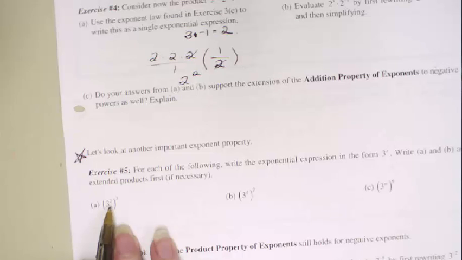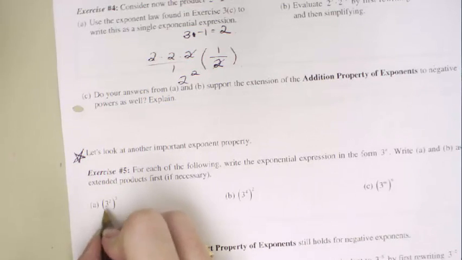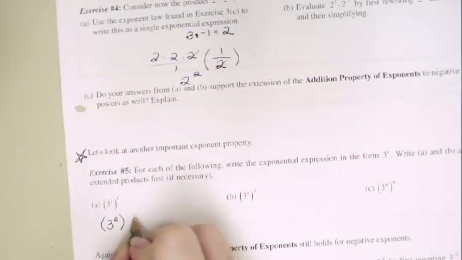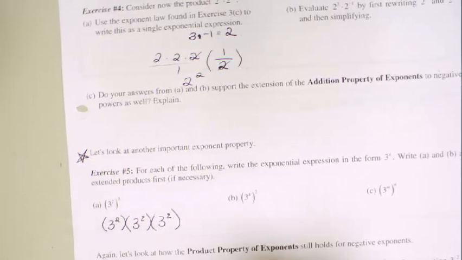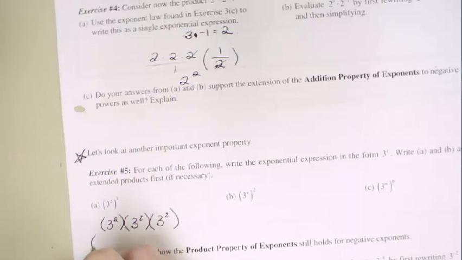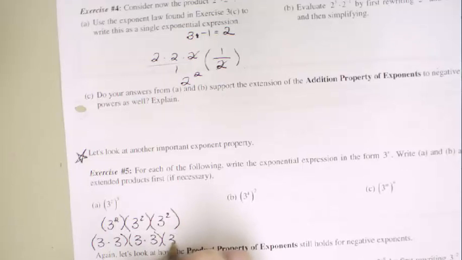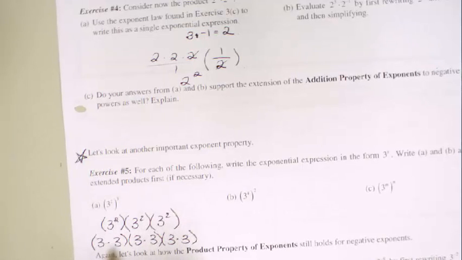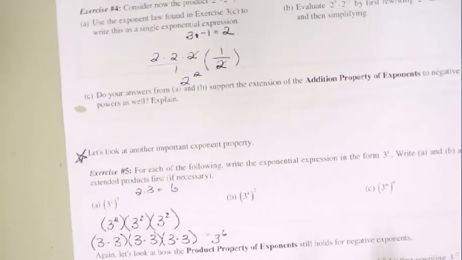The exponent means multiplying by the same thing there. So if I have 3 squared and I want that 3 times, it would look like this. And then the 3 squared would be 3 times 3, 3 times 3, 3 times 3. So a total of 6 3s. So 3 to the 6th. And you can see here, 2 times 3 is 6.